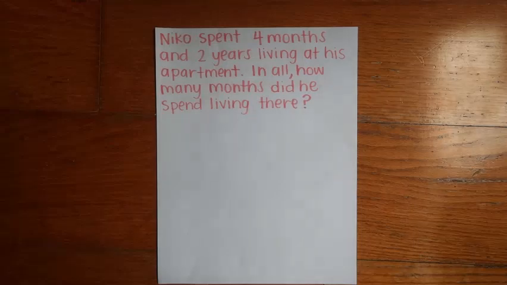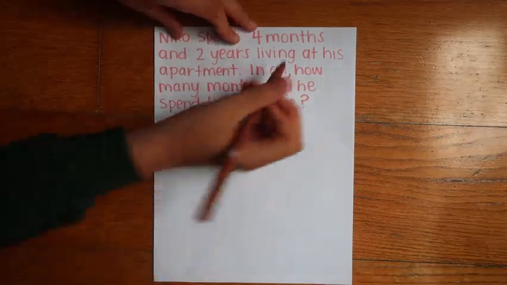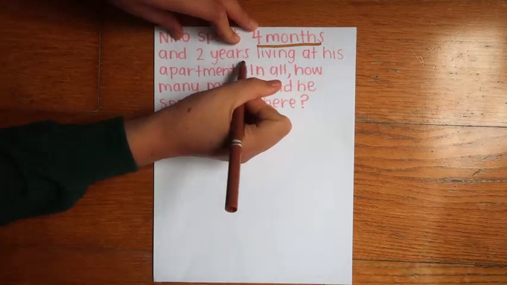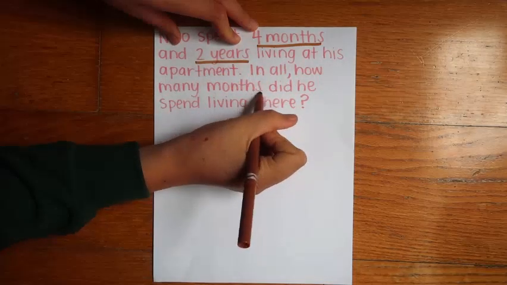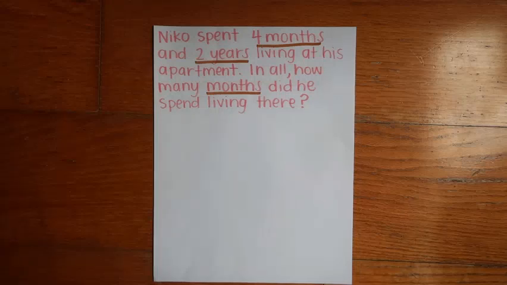All right, now we're getting into some multi-step problems, some ones that'll just take maybe more than one step. It says Nico spent 4 months and 2 years living at his apartment. In all, how many months did he spend living there? So something I pay attention to when I read these problems is the labels. 4 months, 2 years, and they want the answer to be in months. We want how many total months he spent living there.